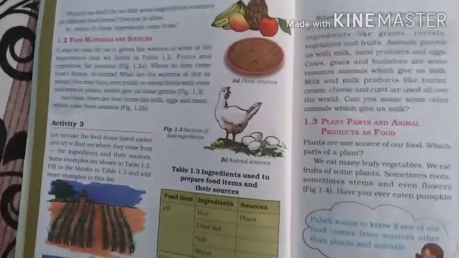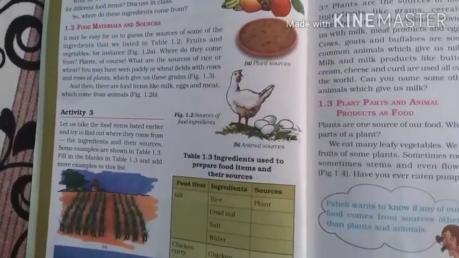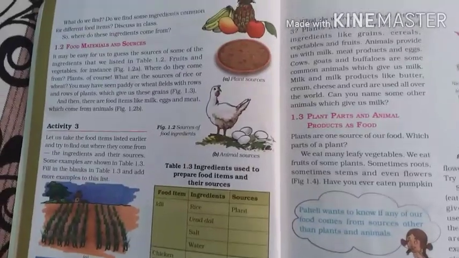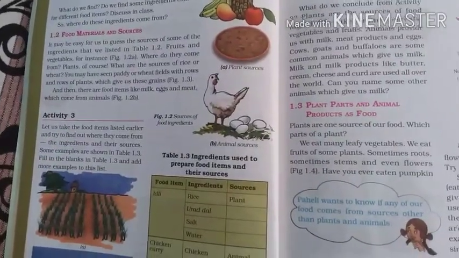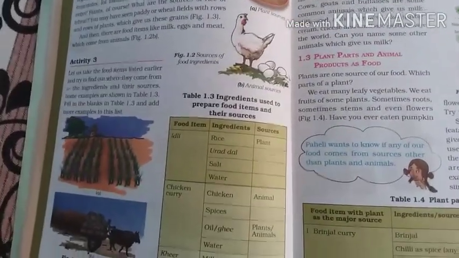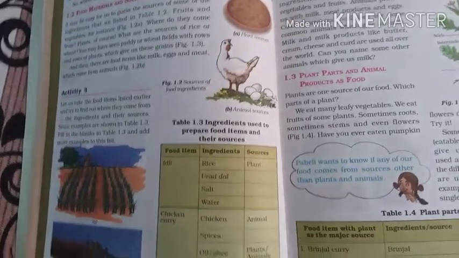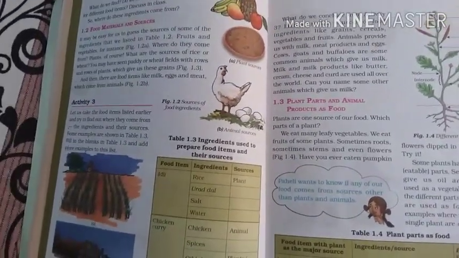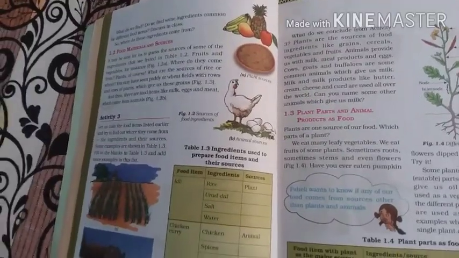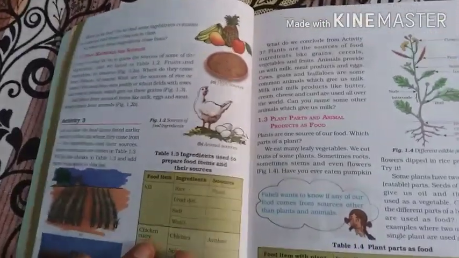For example, name some of the ingredients that are listed in table 1.2. Fruits and vegetables, for instance. Fruits or vegetables, where do they come from? Fruits come from plants, and fruits and vegetables come from plants.